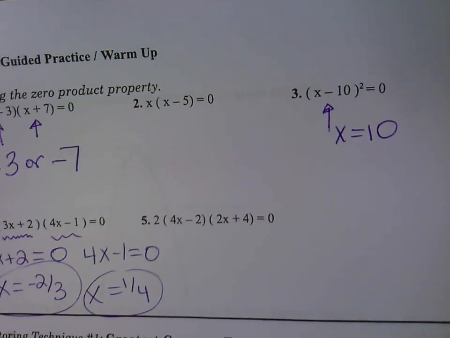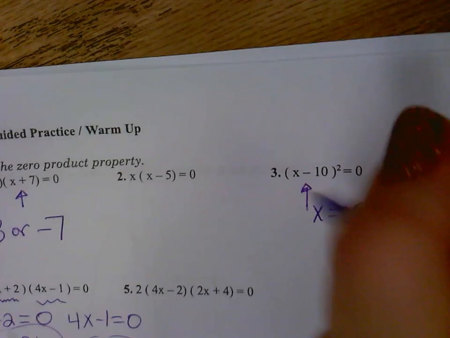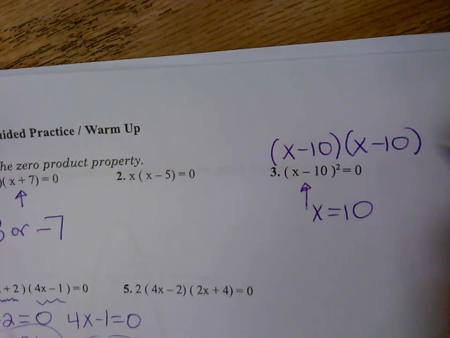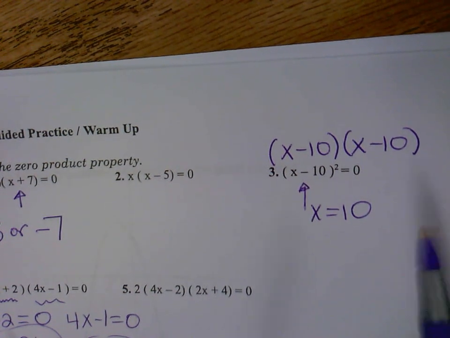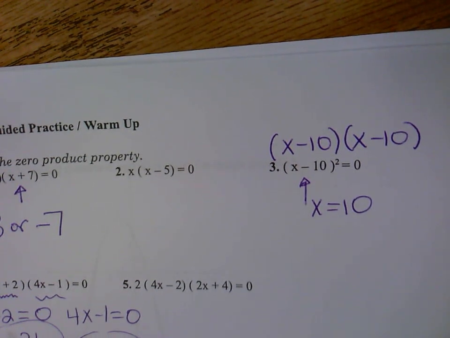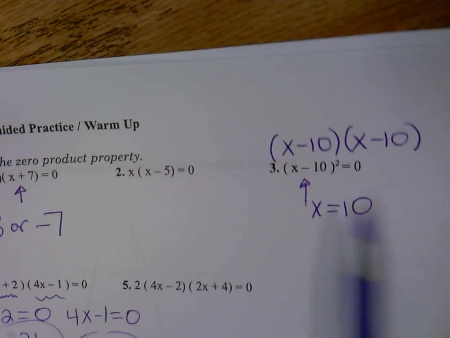Some of you actually thought in your head, this means x minus 10 times x minus 10. So 10 or 10. You don't have to list it twice. But if there is an x-intercept like that, it'll just look like this. It'll be touching the x-axis at that one point at 10. You don't have to list it as two separate x-intercepts. You're not wrong. It's just, I just like to write x equals 10.